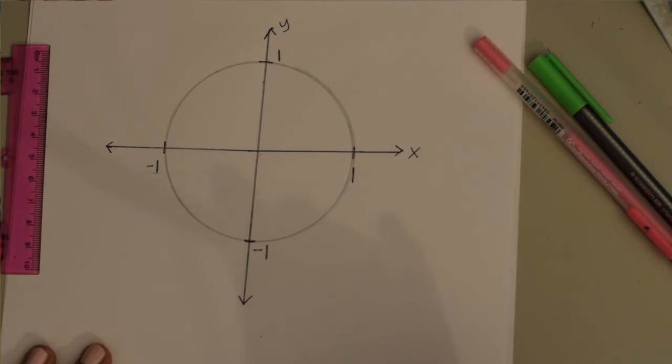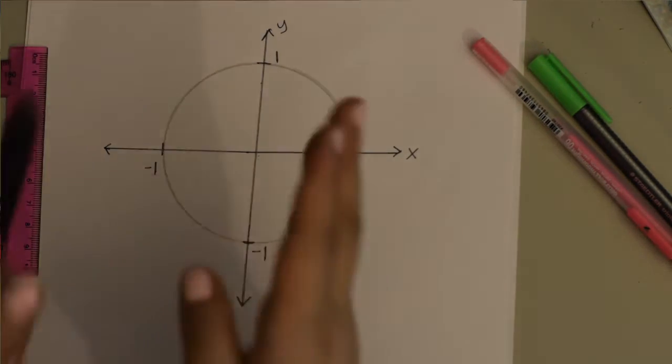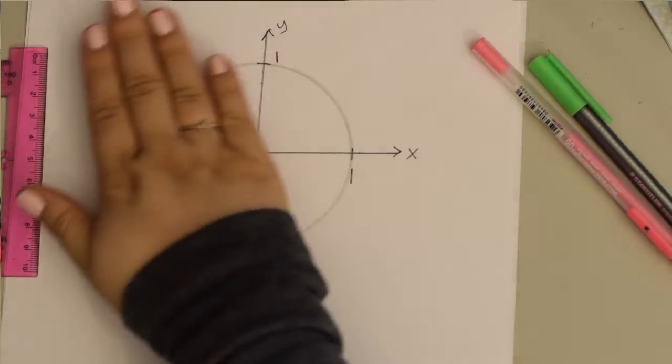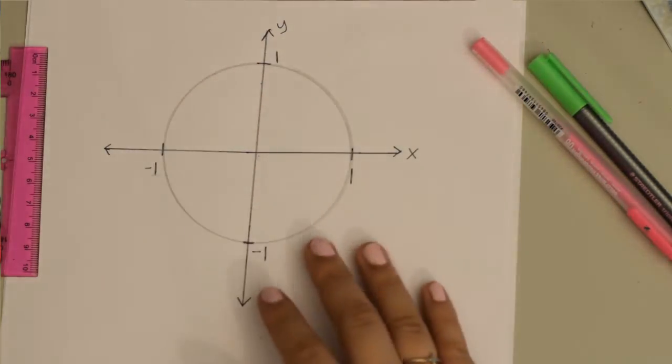Okay, so remember we have quadrants as well, so the xy axes naturally divide this plane into 4 quadrants.